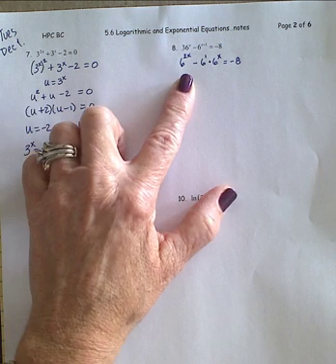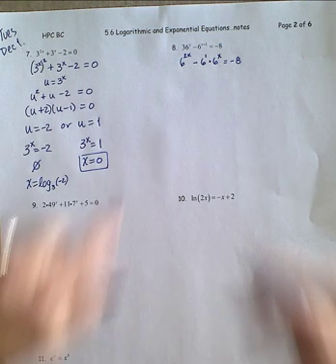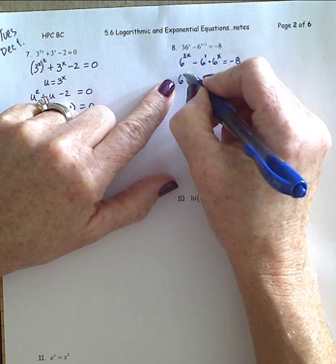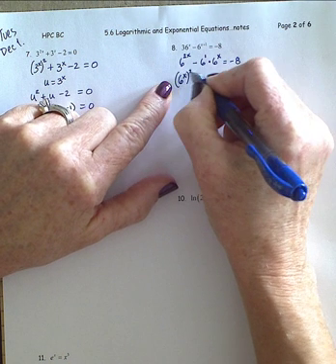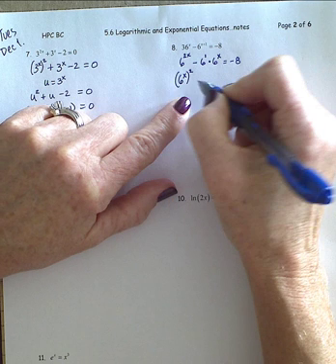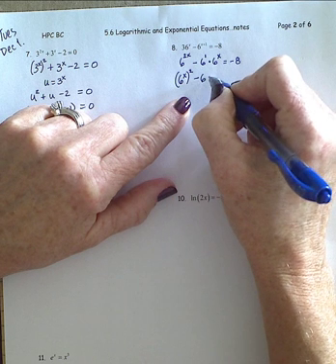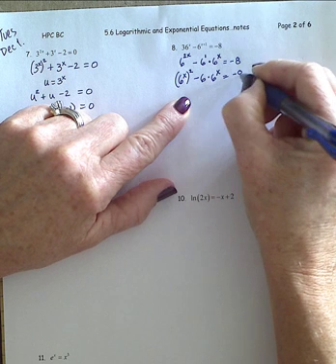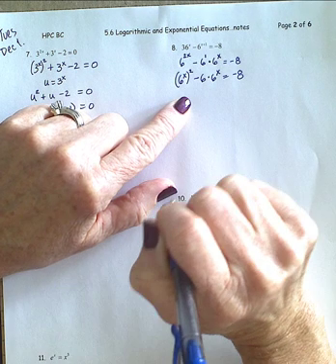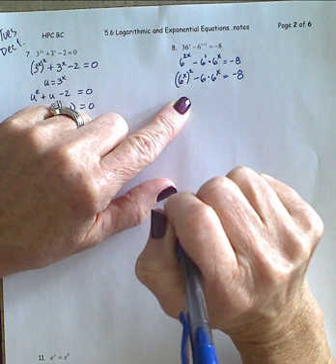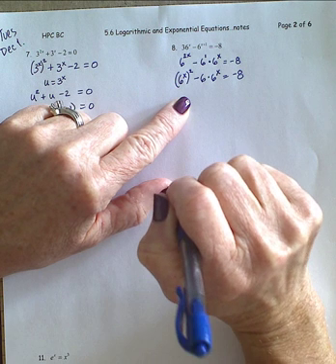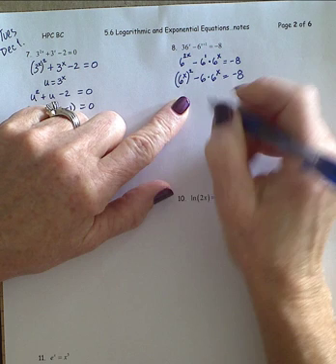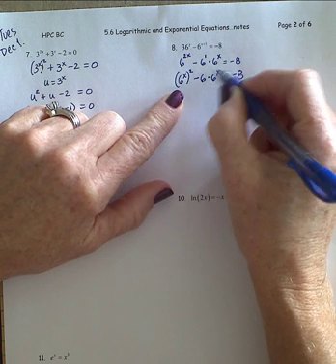Okay, now we're going to kind of separate it just like we did in the last one. This 6 to the 2x I could write as 6 to the x squared minus 6 times 6 to the x equals a negative 8. Now do you see something that looks like it might be quadratic? Got something squared, then that same term here.